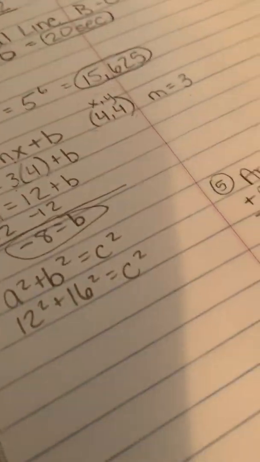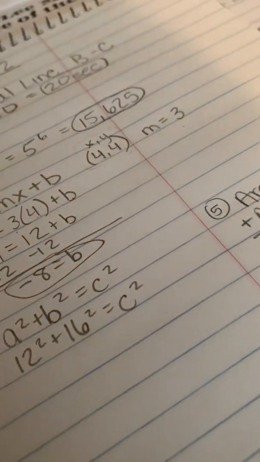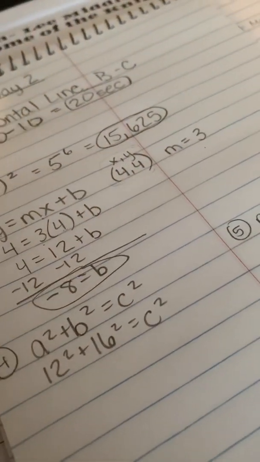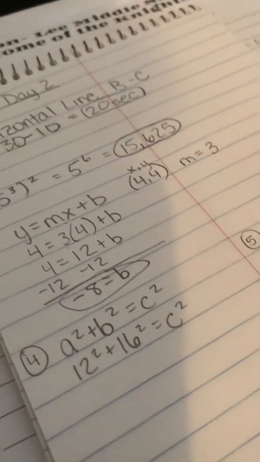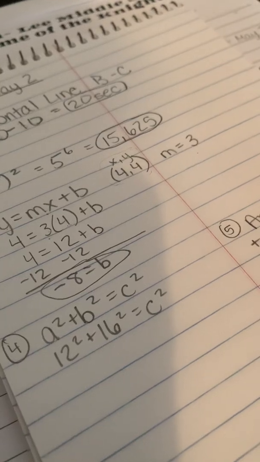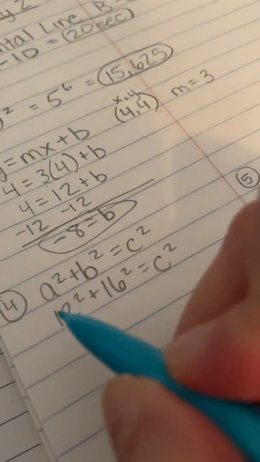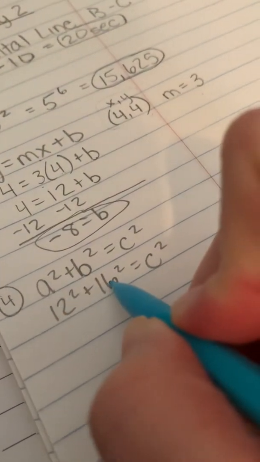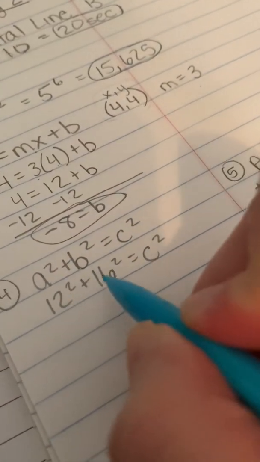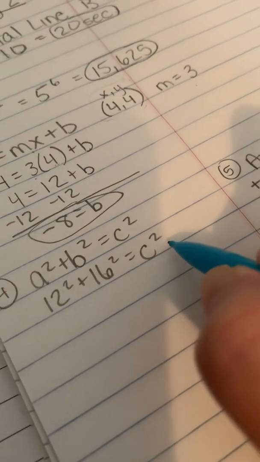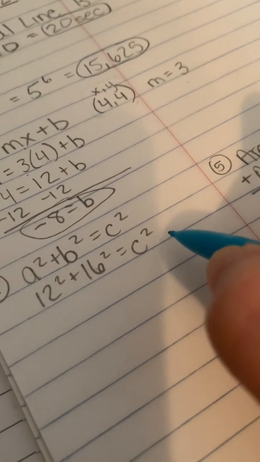Number 4 says, which of the... nope, that was yesterday's. What is the missing hypotenuse in a right triangle when the legs are 12 feet and 16 feet? So that just means a and b are 12 and 16. We plug that into our Pythagorean theorem: 12 squared plus 16 squared equals c squared, and we are solving for c.